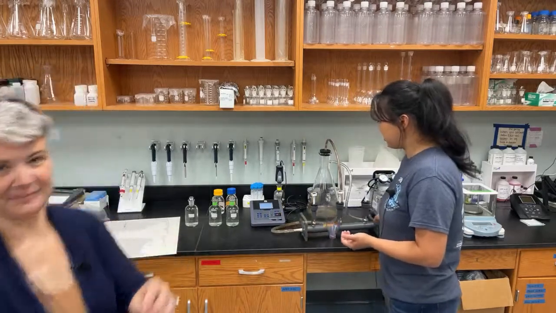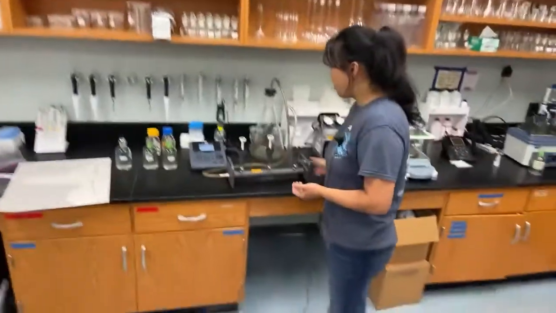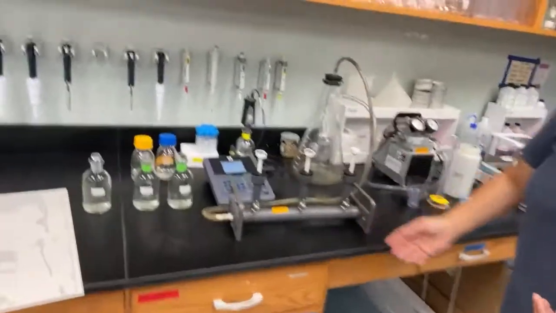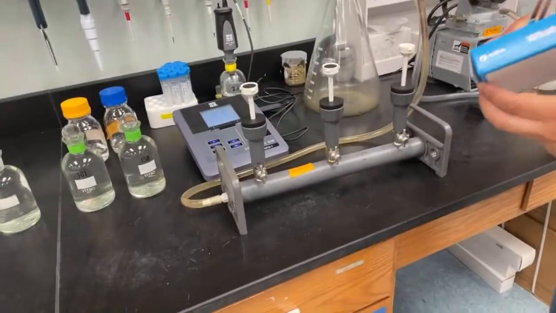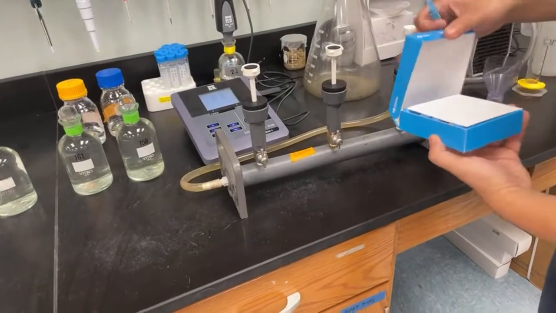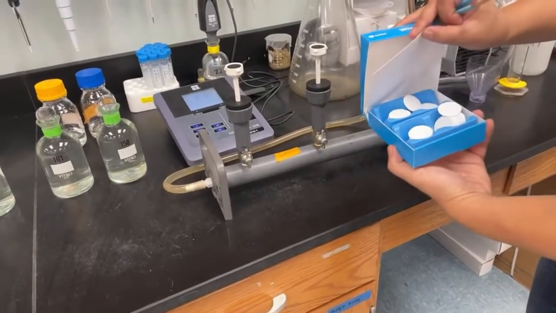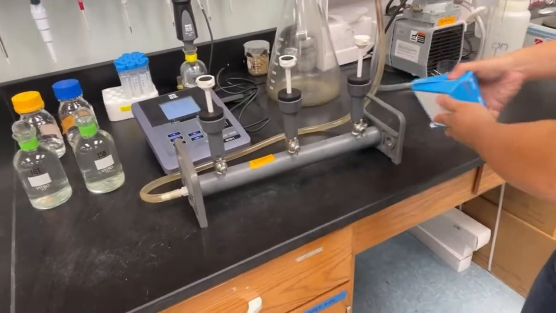Wow. Yeah, and then we also, the growth is measured by how much chlorophyll is produced. So we have these filter systems here. Basically we take these little filter pads and put them on here.